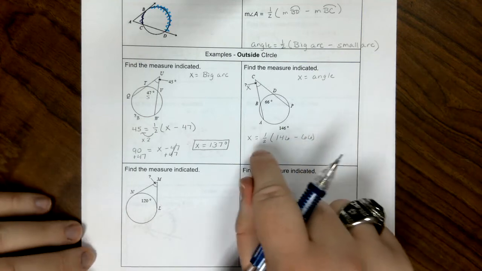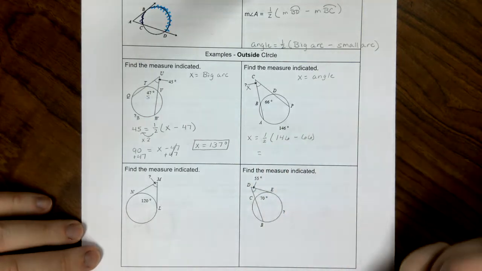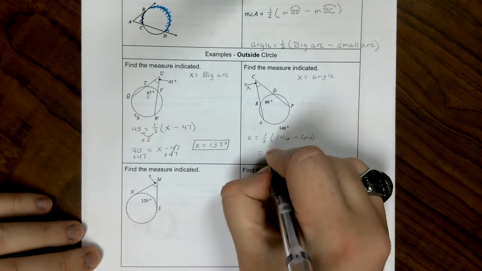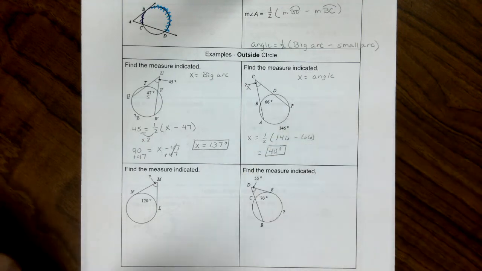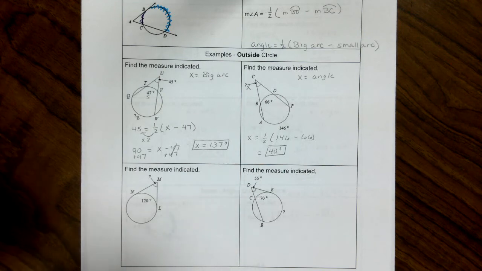And because it's written this way, you can just type all that into the calculator at once. And when you do that, you end up getting 40 degrees. Okay?